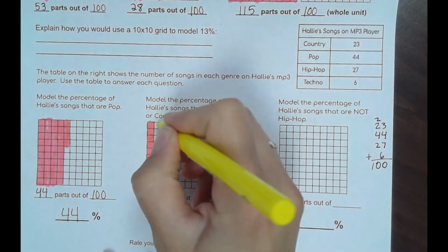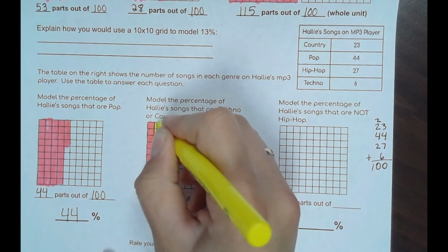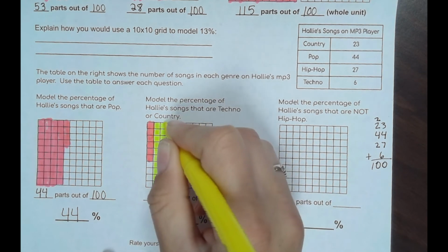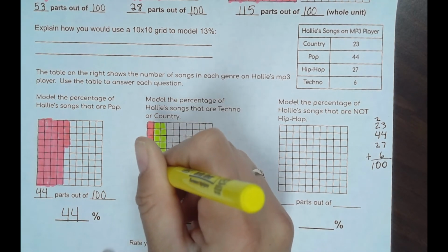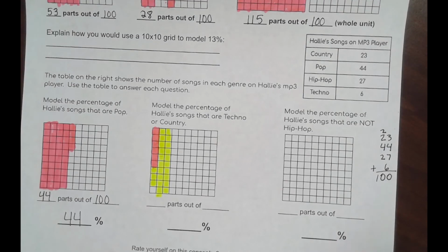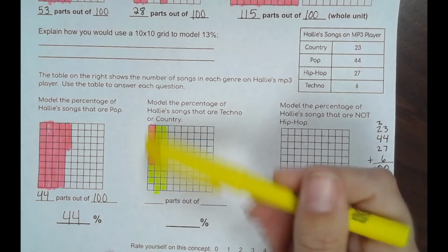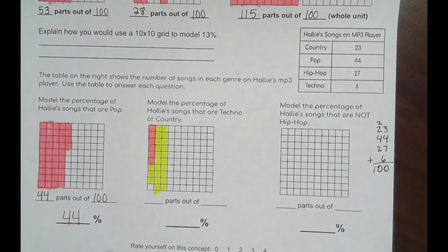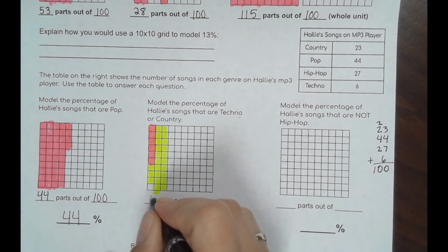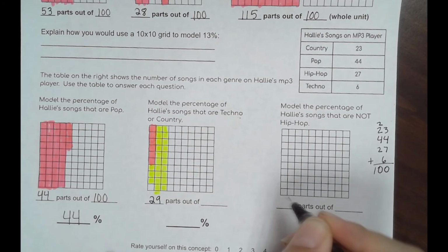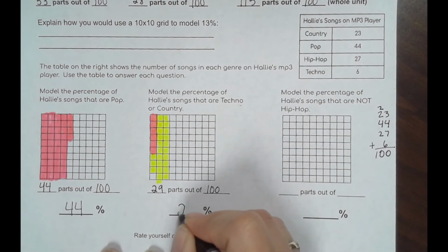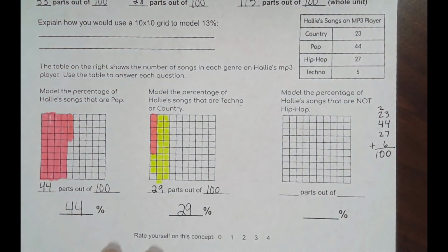I'm going to shade right here. 10, 20, and 3, 1, 2, 3. So looking at that, we have 29 blocks colored total. So that are techno or country, that would be 29 parts out of 100.